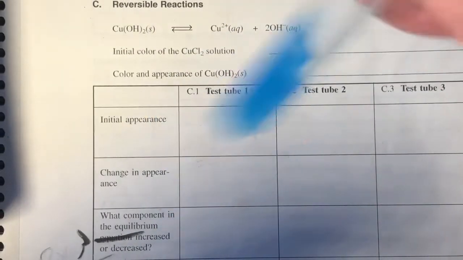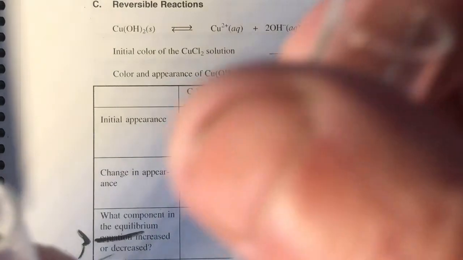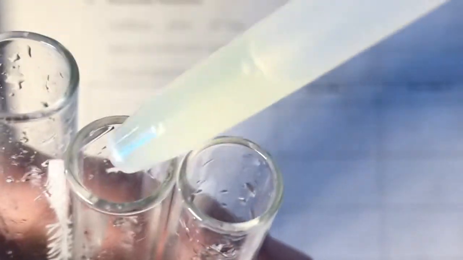And we should see more formation of the solid. We'll add ammonia to the second one. Come back to that, and we'll add hydrochloric acid to the third one.